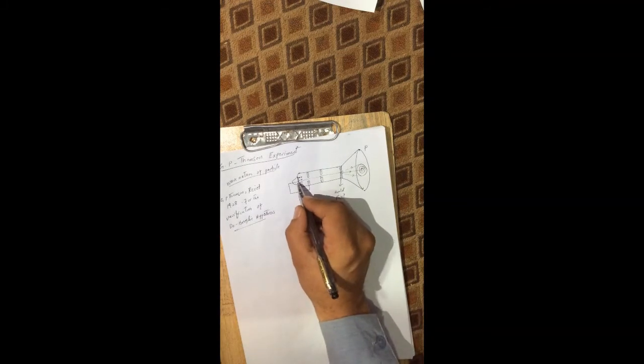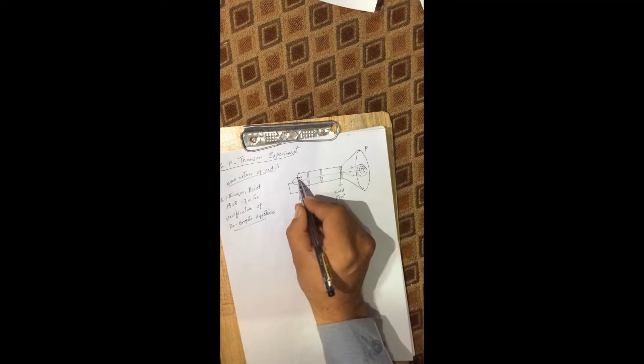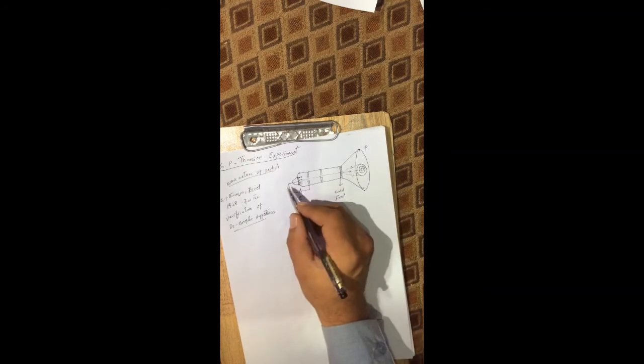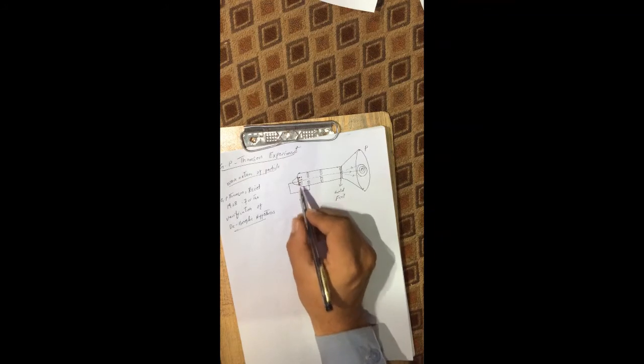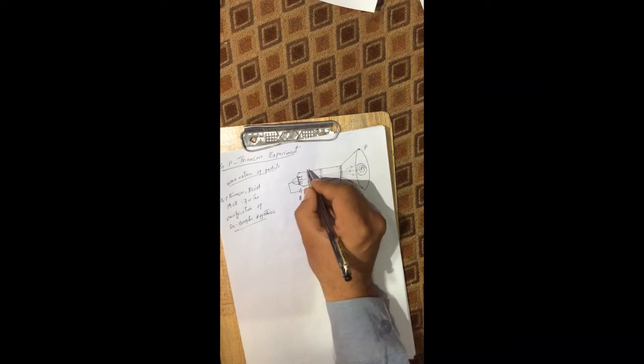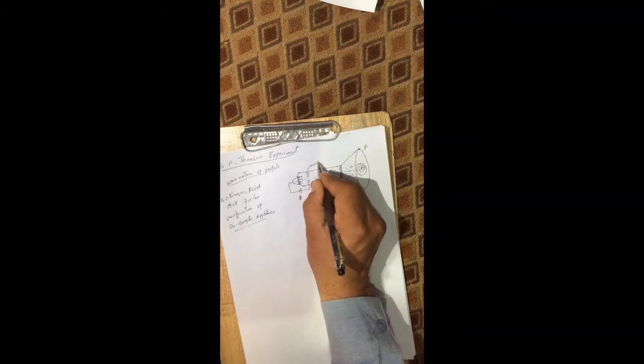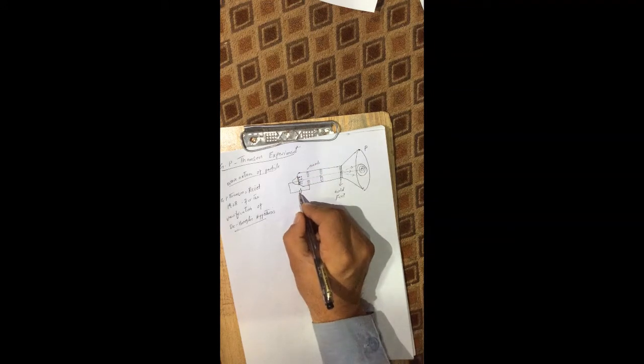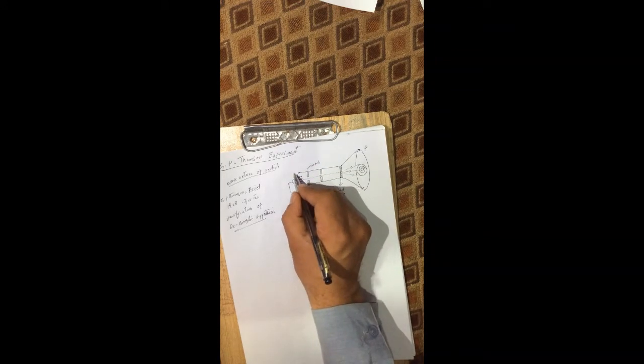Here we have a beam of energetic electrons. The beam of electrons is produced by different means. Now suppose we have a beam of electrons here which are accelerated by using this battery. The positive side of this battery is connected here. This is the anode, and the negative terminal of the battery is connected to this side, so this is the cathode.